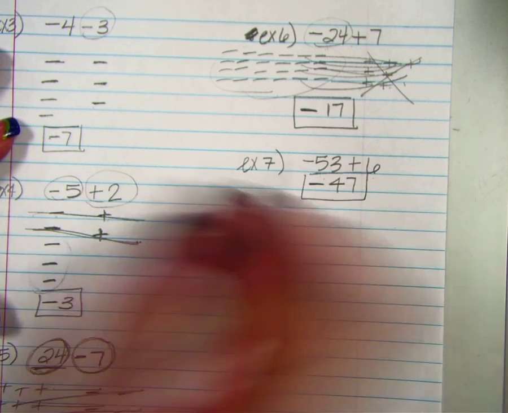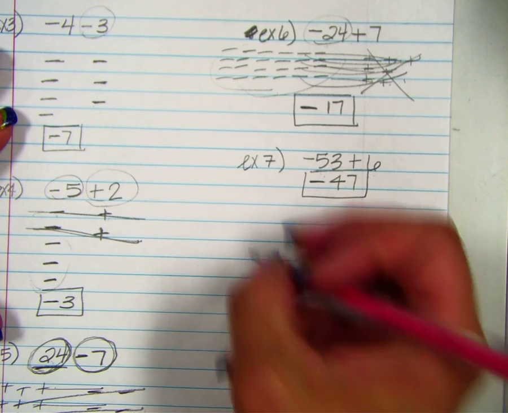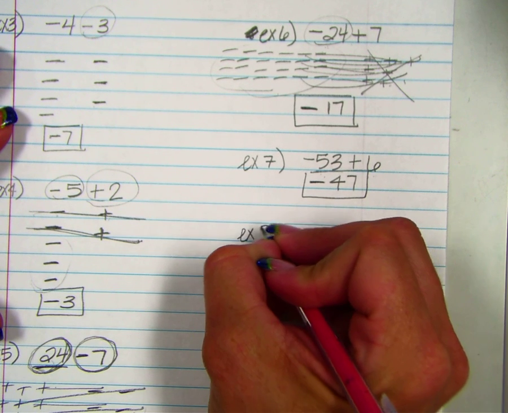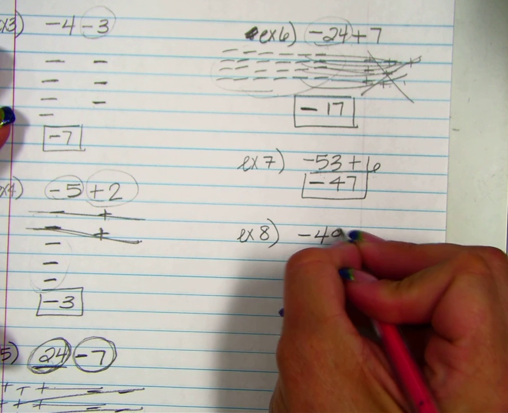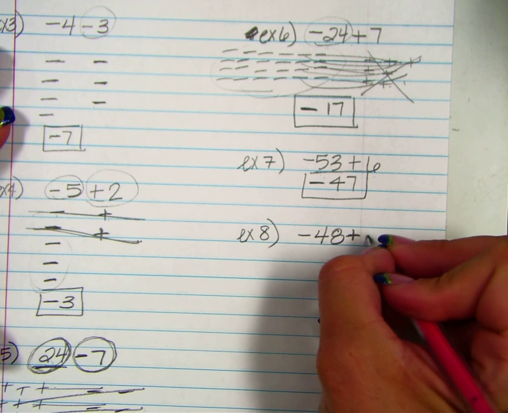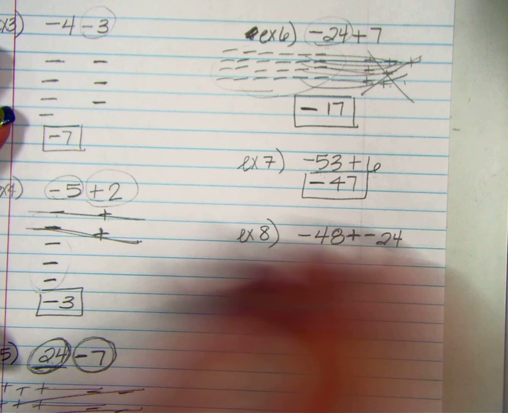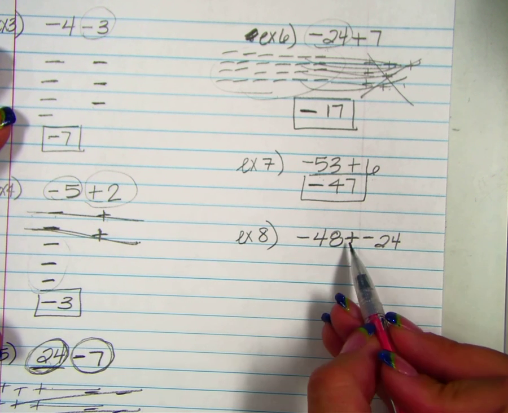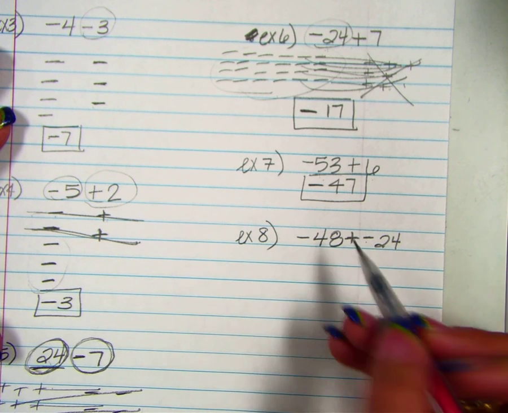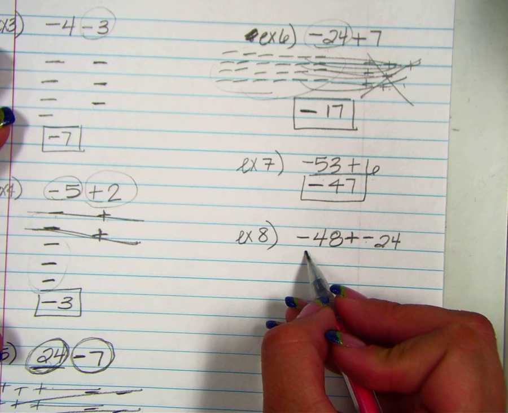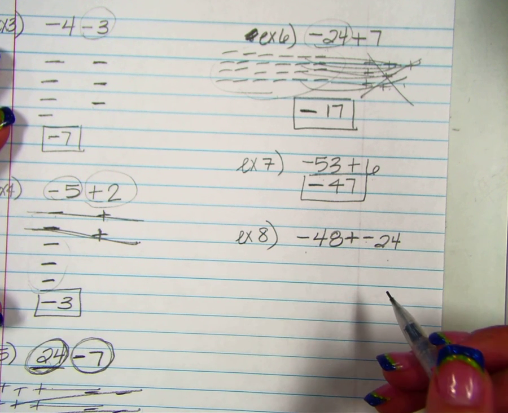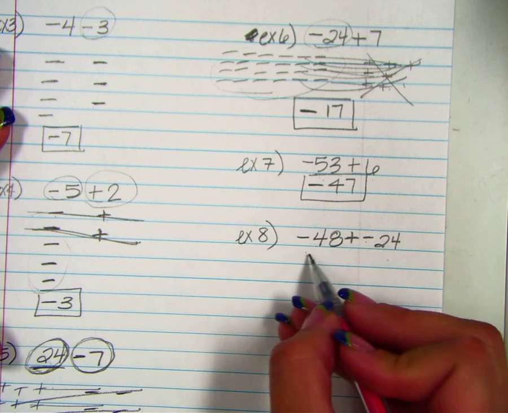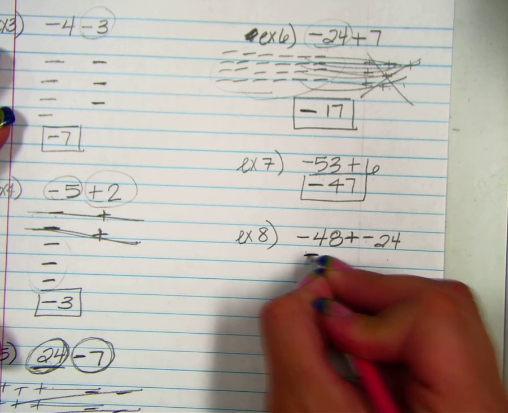Okay? And our last problem for the day is example 8. We're going to do it when we have negative 48 and we're adding a negative 24. So if you look at this, you're adding and you have negatives and negatives. So you have a whole bunch of negatives here, 48 negatives. And then you have 24 negatives. Do you have any positives? No, you only have negatives. So your answer must be negative. You only have those little shapes.